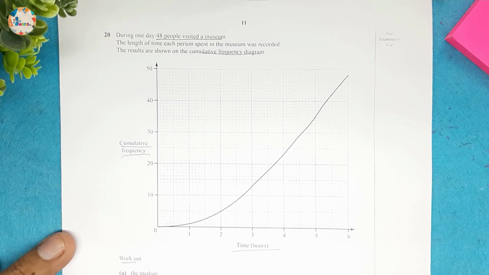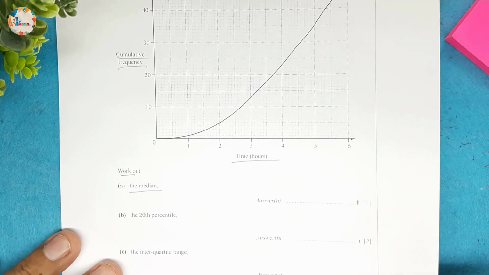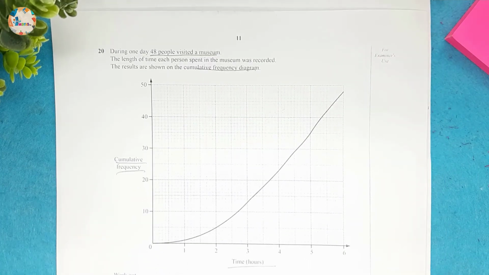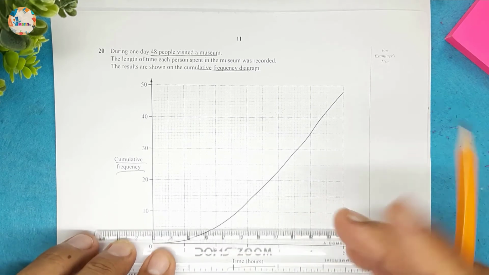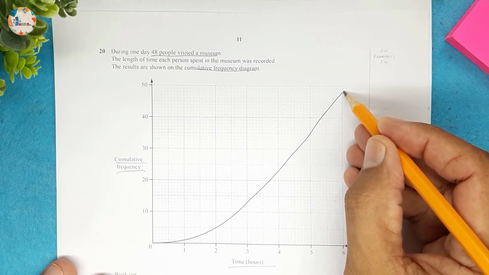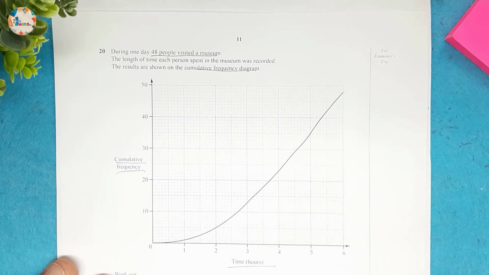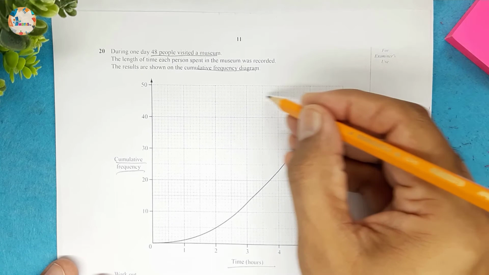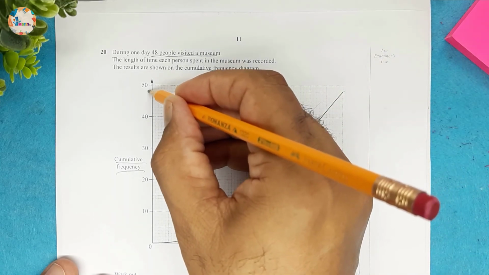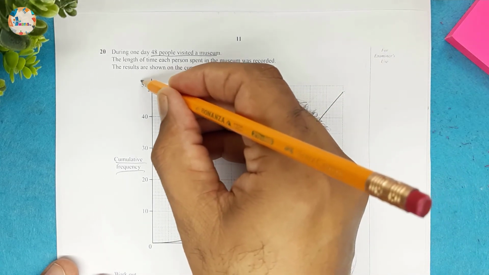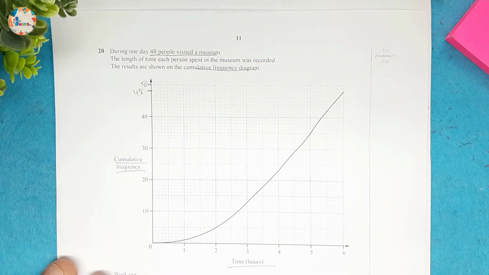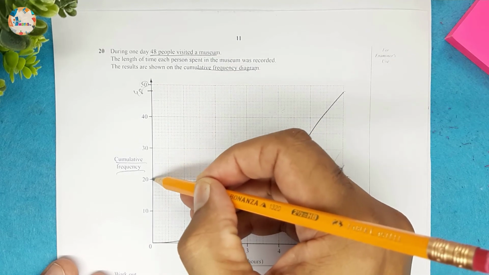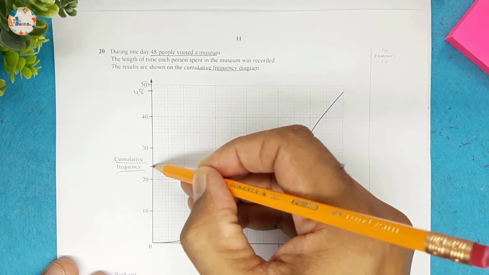The median, the first one, is the part over here. For the median, we will be checking the reference basically for the middle one. This diagram is provided up to 48 basically, so we will be checking the maximum point. We will be taking this one, 48. We will not be taking 50. So this is 48, and half of 48 will be 24. So the 24 reference will be this one.